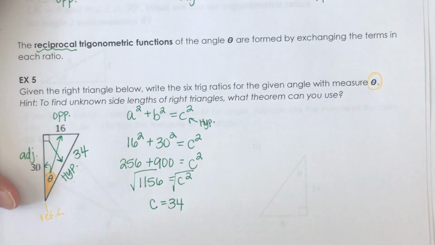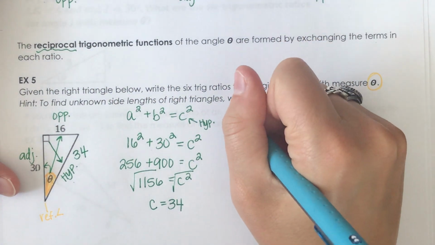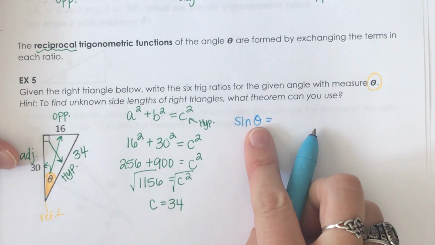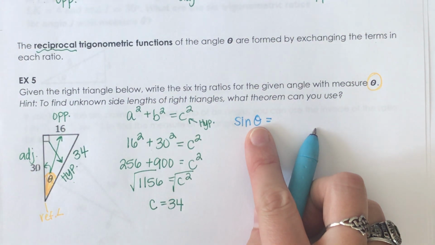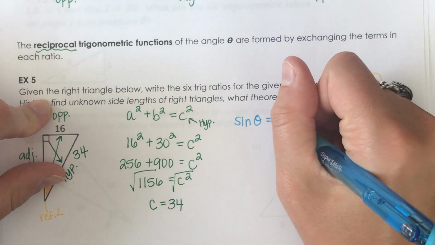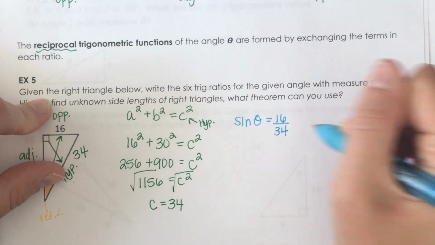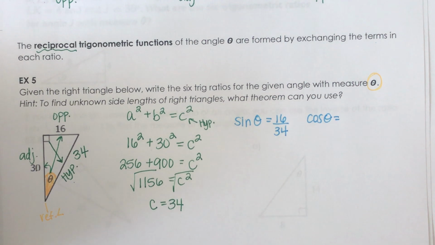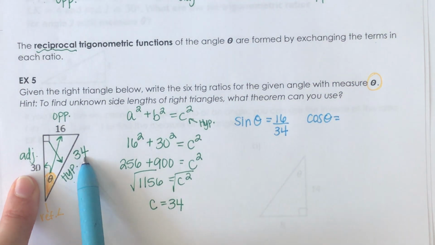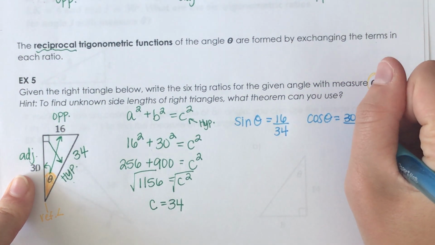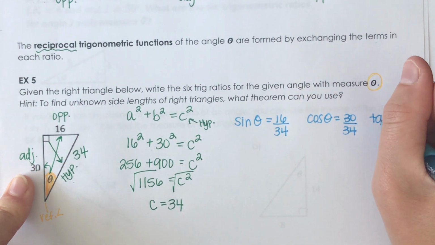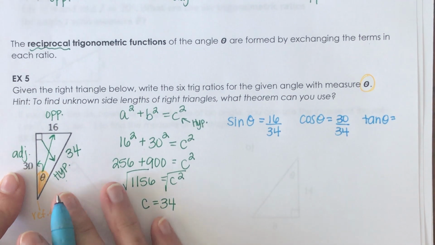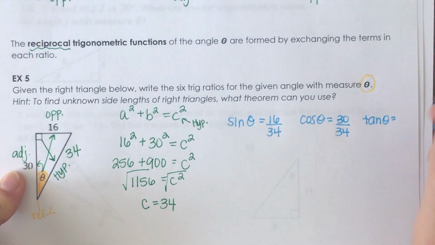Okay, so the first one is sine of theta. We always have to put the angle. Okay, so sine is opposite over hypotenuse. So 16 over 34. Cosine is adjacent over hypotenuse. Adjacent, hypotenuse. And then tangent is opposite over adjacent, so 16 over 30.